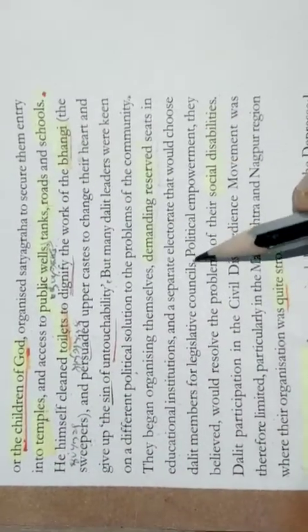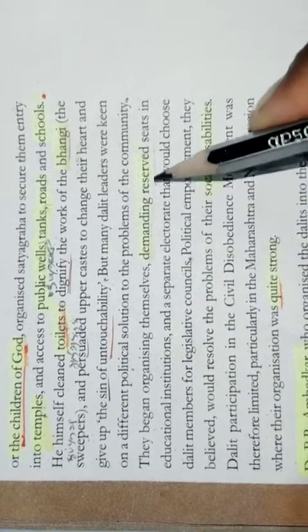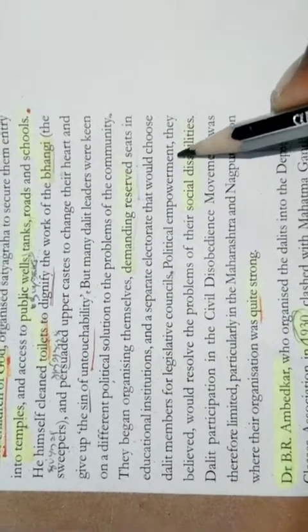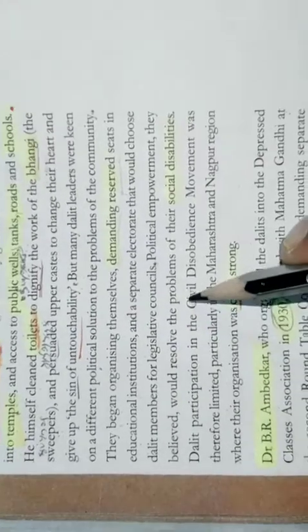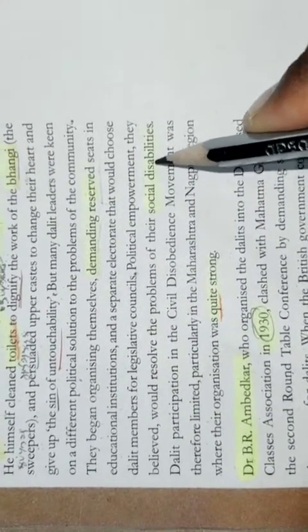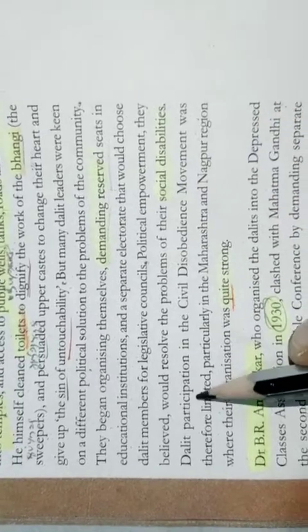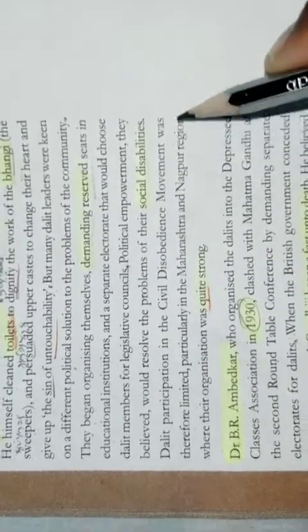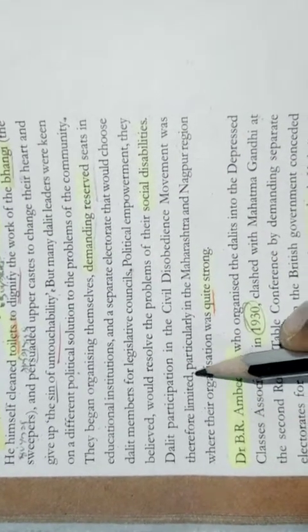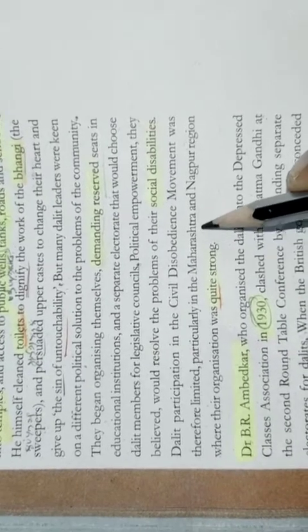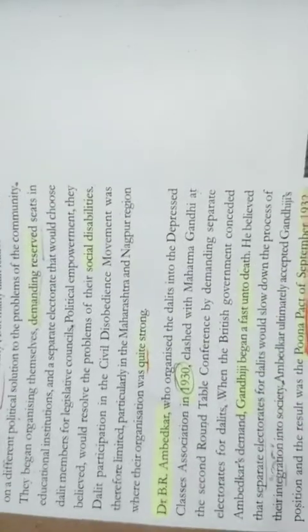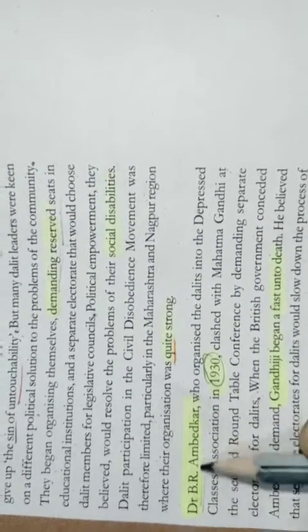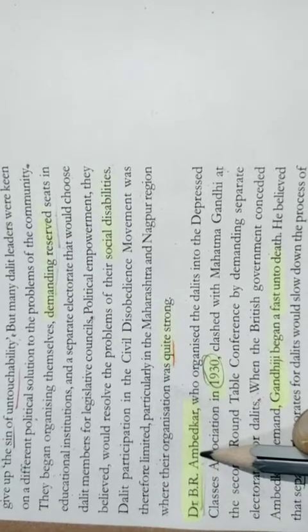In the legislative council they demanded reserved seats. So political empowerment, they believed, would resolve the problems of social disability. Dalit participation in the civil disobedience movement was therefore limited, particularly in the Maharashtra Nagpur region where the organization was quite strong. Dalit, because in North India, Maharashtra, Ambedkar was born in Maharashtra.